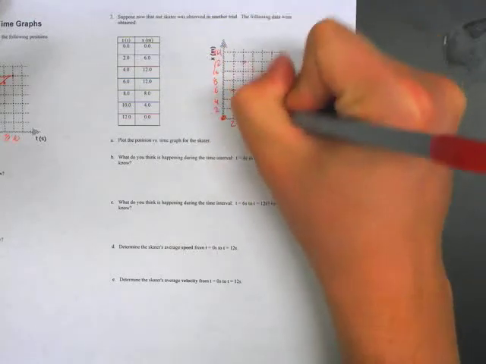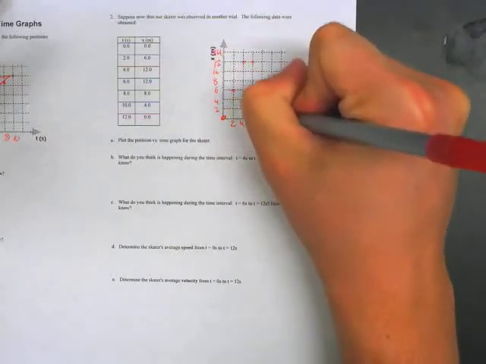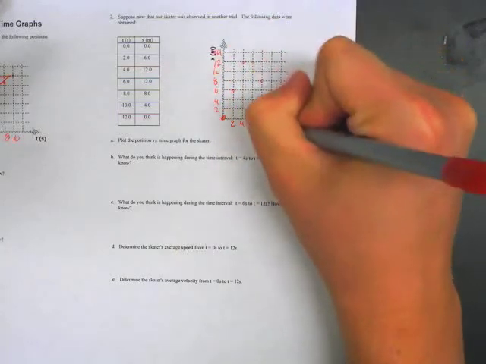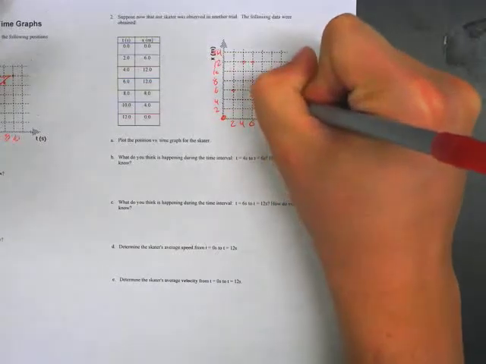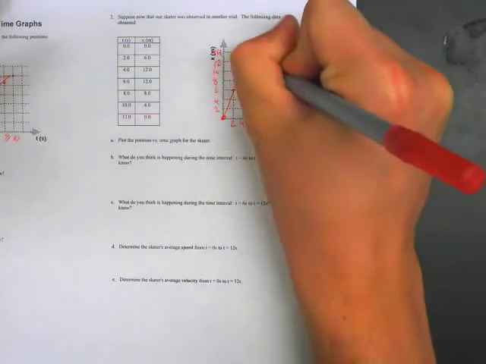And then at 6 seconds, he's still at 12. And at 8 seconds, he's down to 8. And at 10 seconds, he's down to 4. And at 12 seconds, he's down to 0. So connecting those points, we can see there and there.